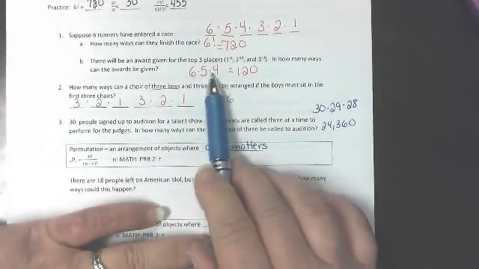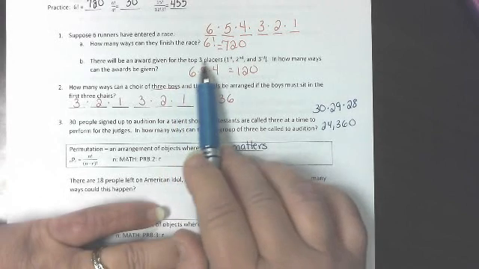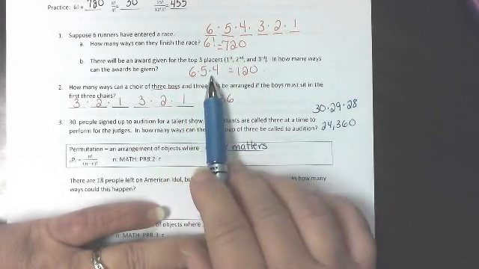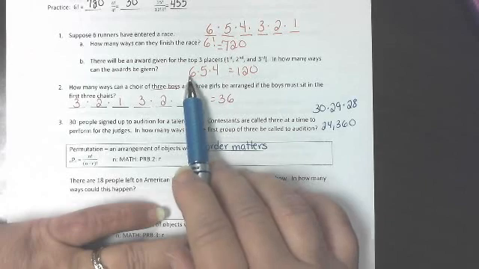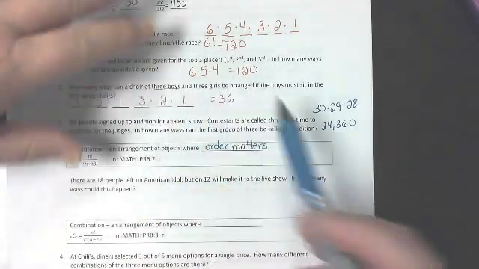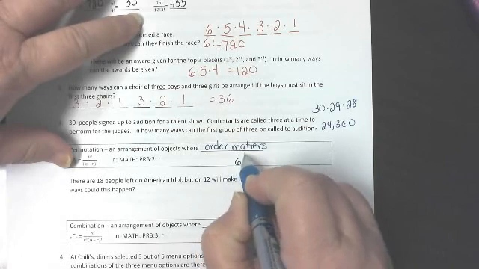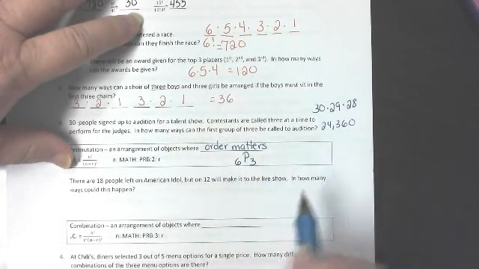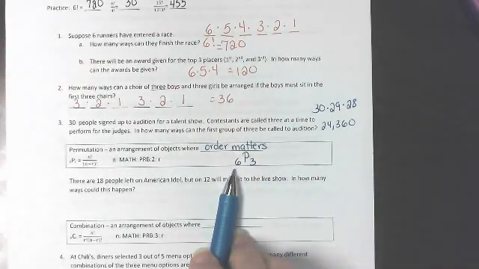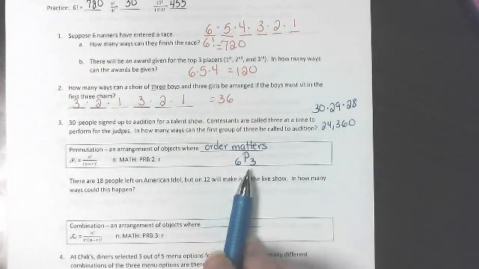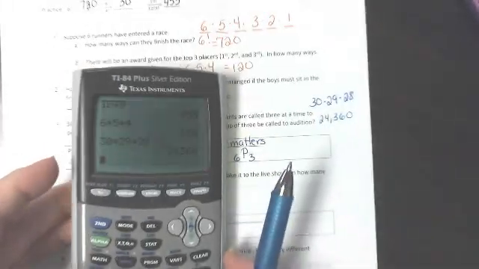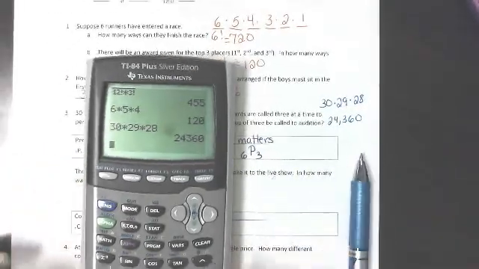Here we go. There are six runners and the top 3 placers. How many ways can the awards be given? So order does matter because we're winning first, second, and third place. So in my calculator, I'm going to call that 6P3. There are 6 people racing, and there are 3 awards given, and order does matter. So it's a permutation. So what I do with my calculator is I'm going to enter 6, and then I'm going to go back to that probability menu.